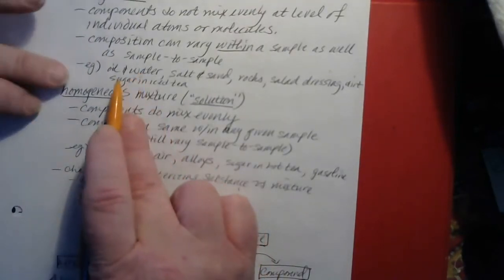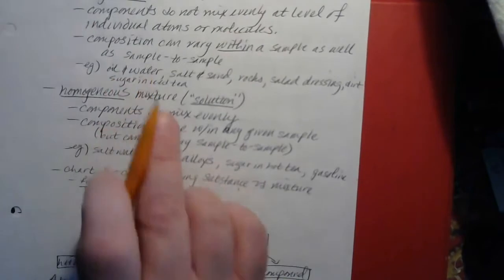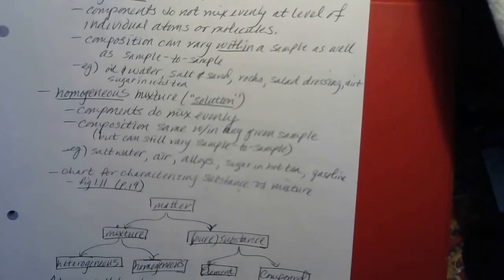So an example of heterogeneous mixtures might be something like oil and water. If you try to mix up oil and water, no matter how much you stir it, the moment you stop stirring it, they're going to separate. And even while you're stirring it, the oil is present in little globs within the water. It's not mixing evenly even while you're stirring it. And so once it settles, you'll have the oil layer at the top and you'll have the water layer at the bottom. So at the top, there'll be mostly oil and only a little bit of water. And at the bottom, it'll be mostly water and only a little bit of oil. And that's what we mean by heterogeneous.